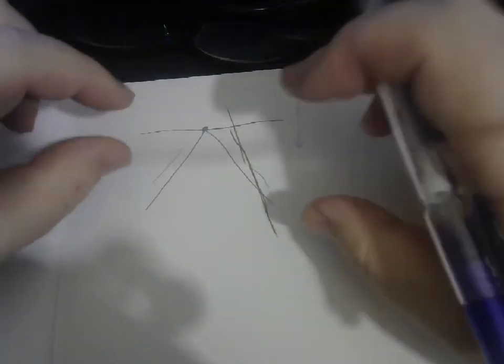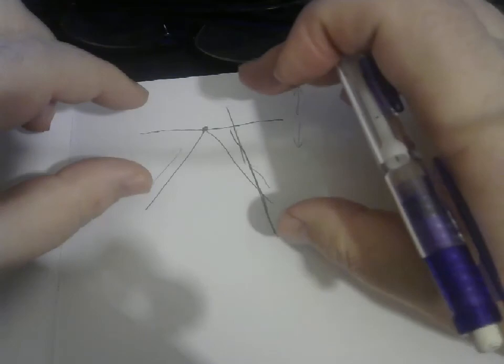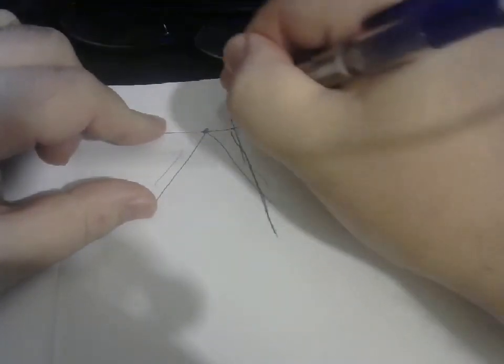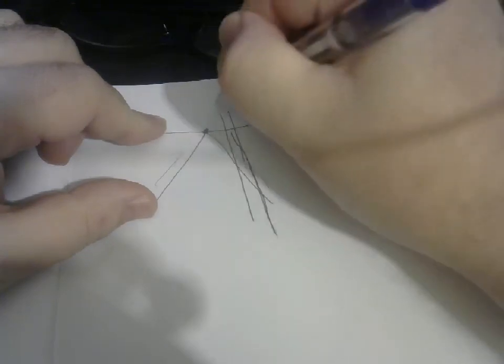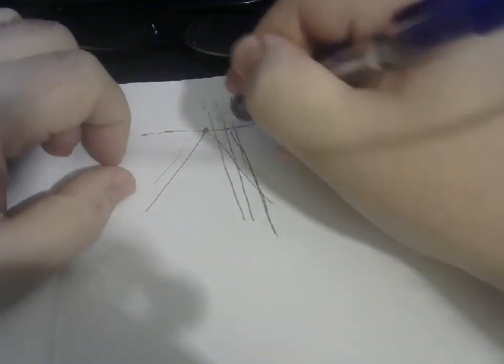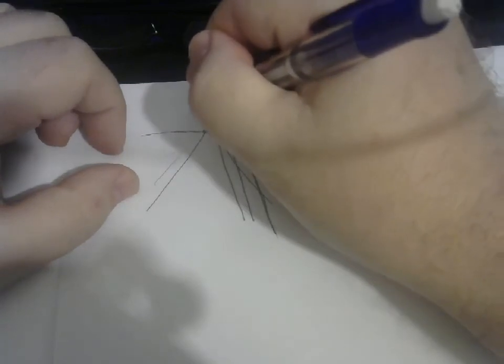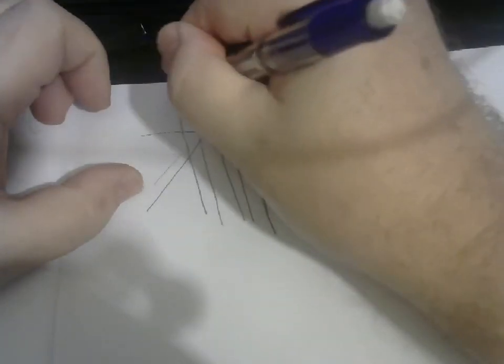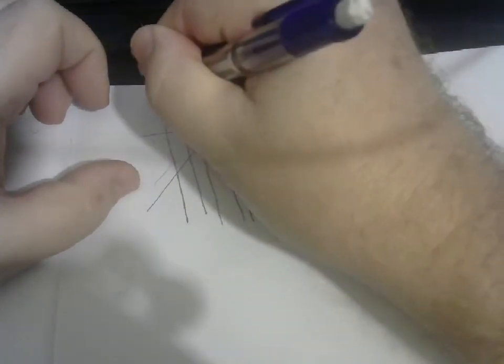So, scene 1. Okay, this is position 1, position 2, position 3, and then I'll just continue position 4, position 5. After it passes him, position 6.